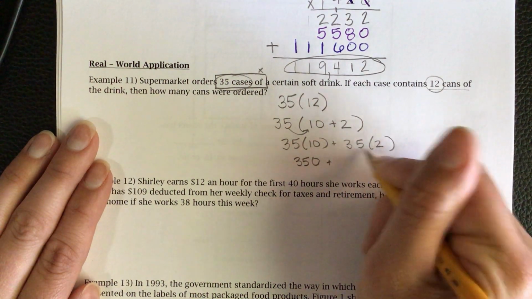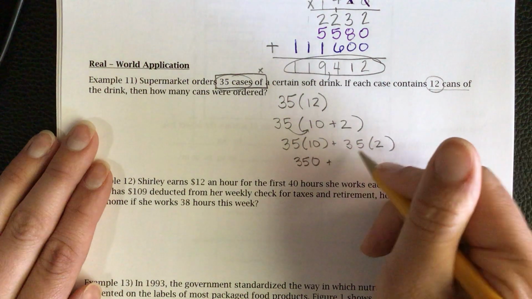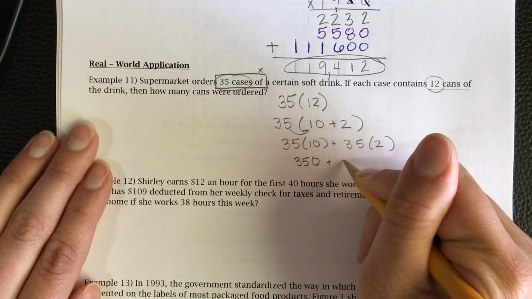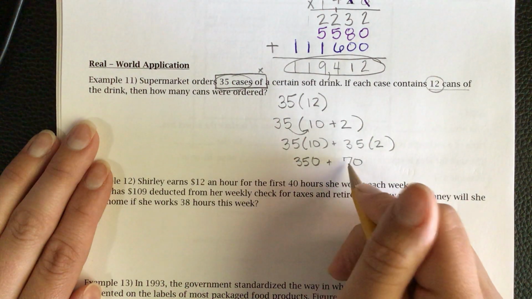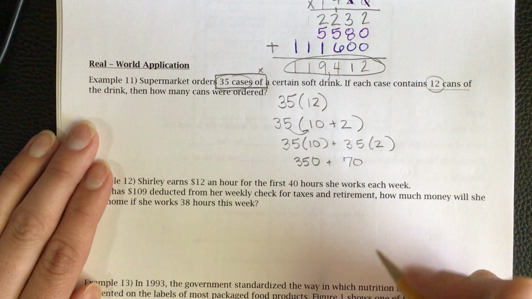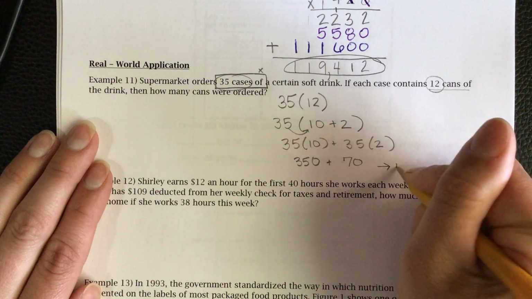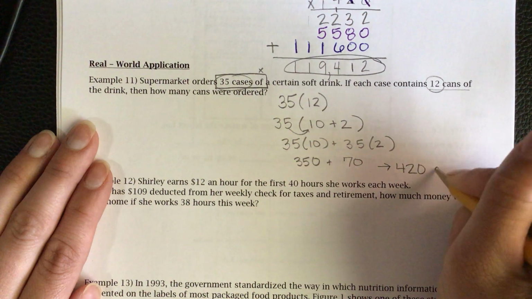35 times 2, a lot of you know how to double numbers quickly. 35 plus 35, and I would get 70. And look at that, 35 plus 70. A lot of you, again, could do that in your head to get a total of 420 cans.